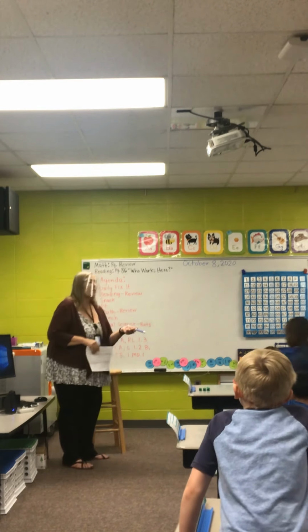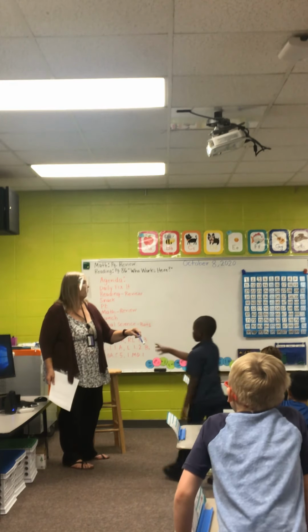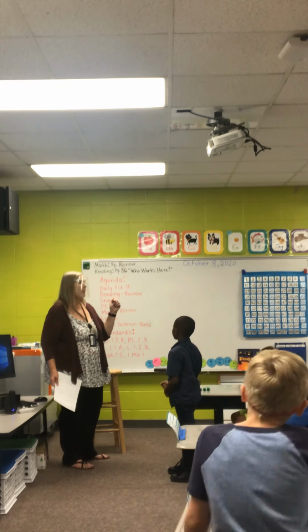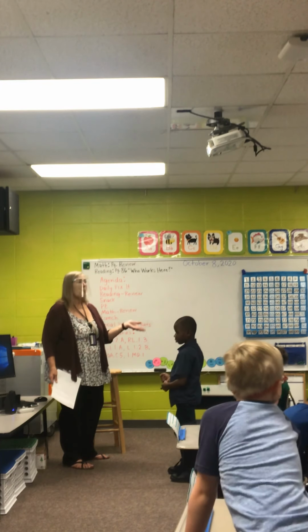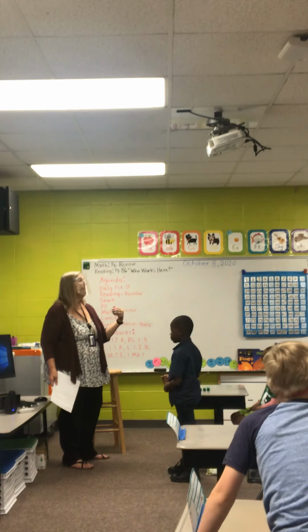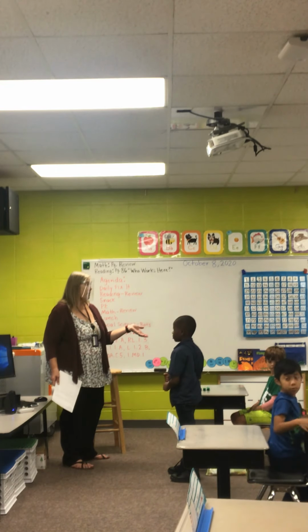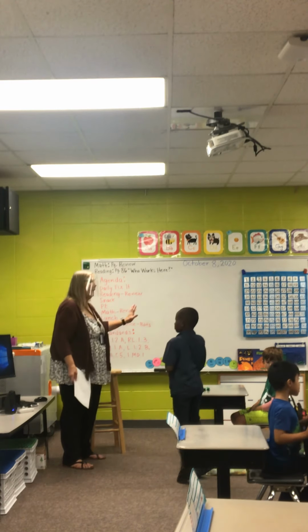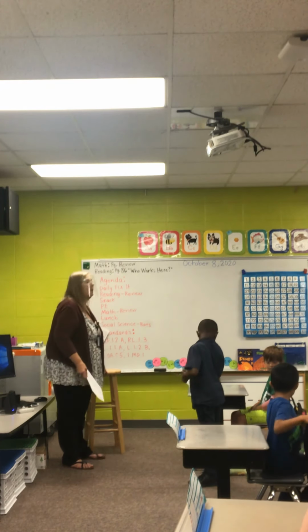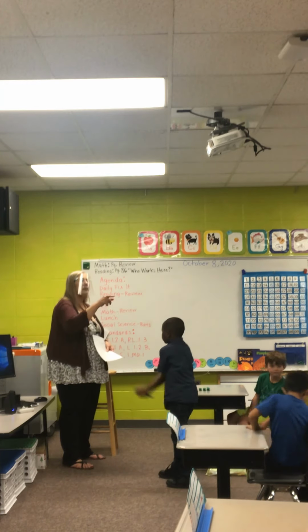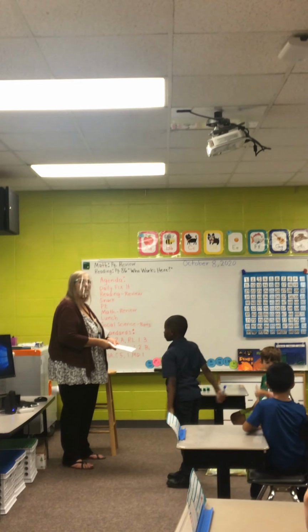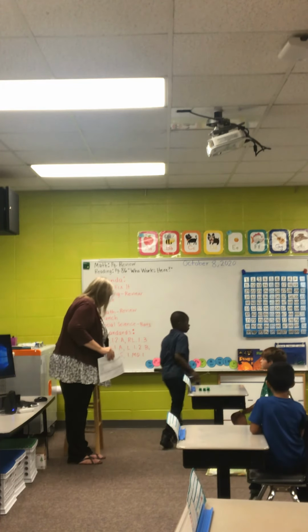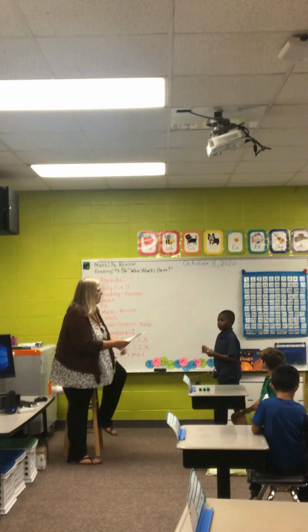Now you remember when we talked about doing word problems, what are we listening for? Important details, right? This is math, so what are the important details going to be? Numbers and the words that talk about more or to add. So let's listen. As I read, you write down the important numbers, okay?